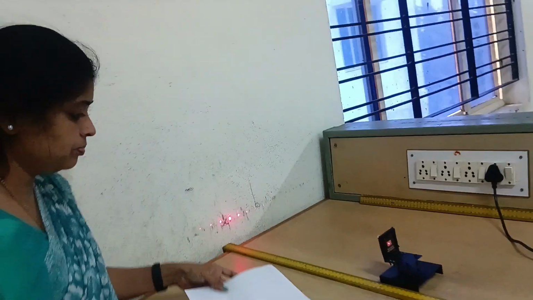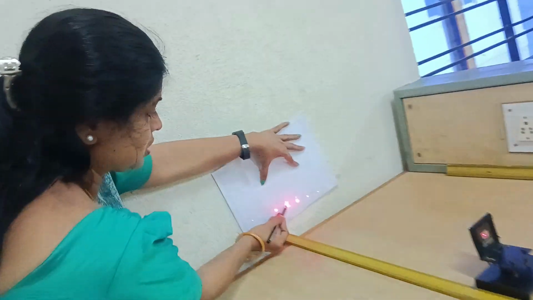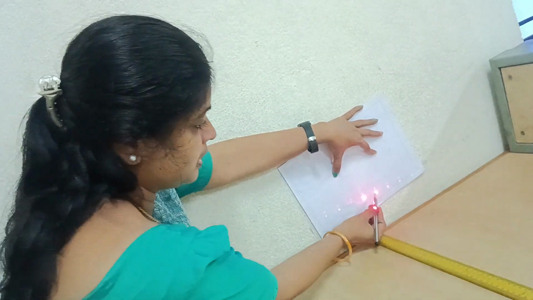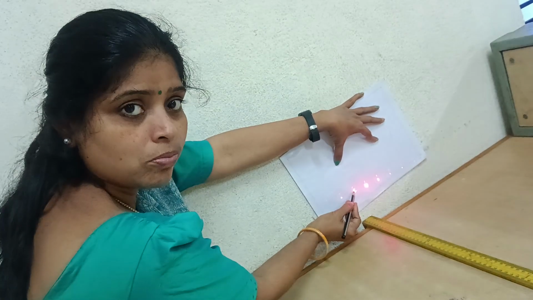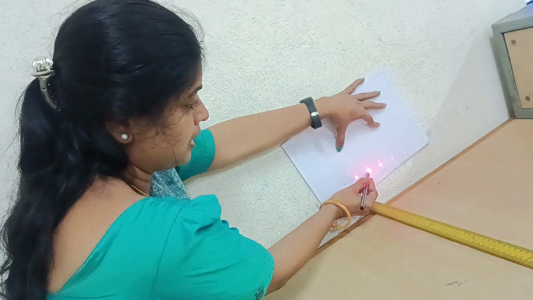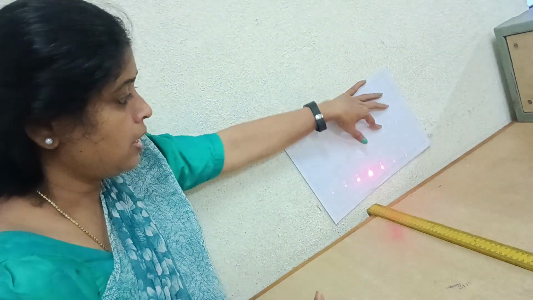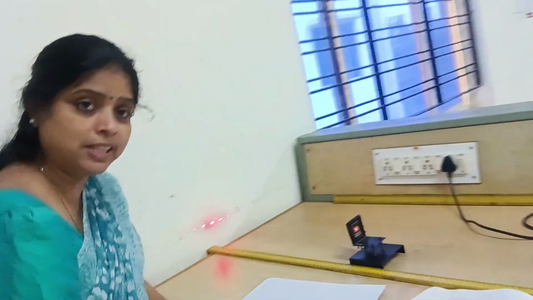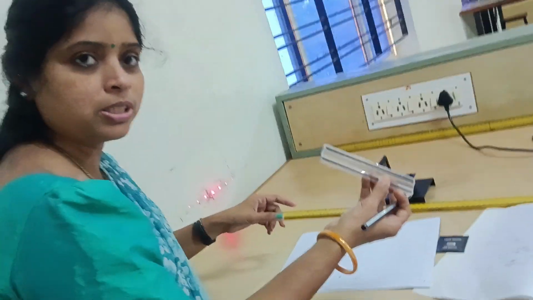Then we are observing the first order and second order. Here this is the central maxima, this is the first order and this is the second order. Similarly first order, second order on the left side. Like this you have to mark the spots on rough paper and note them down to calculate the distance by using a small scale.